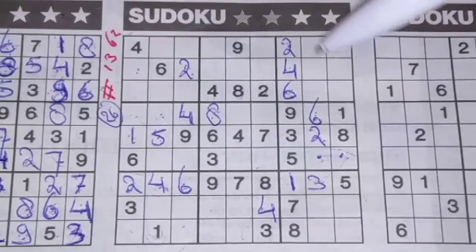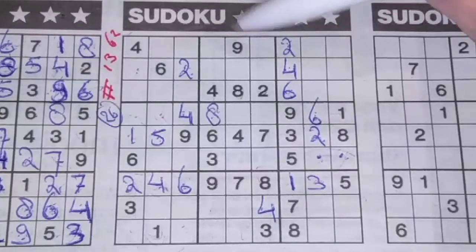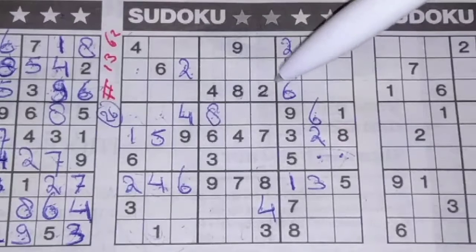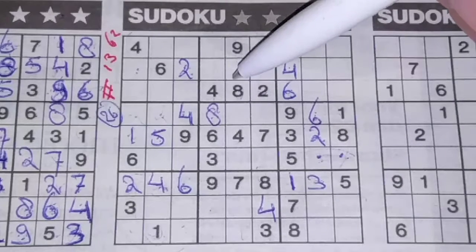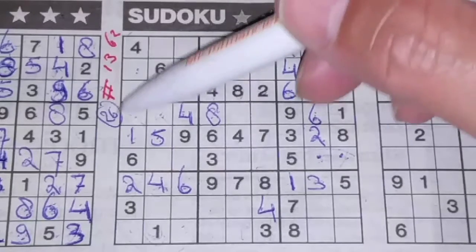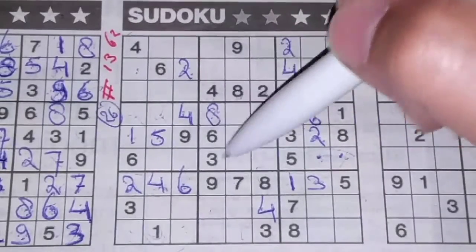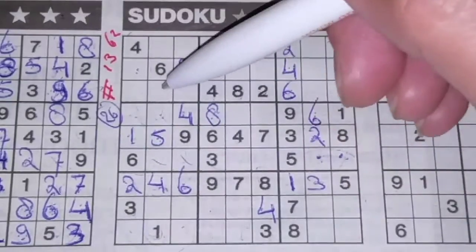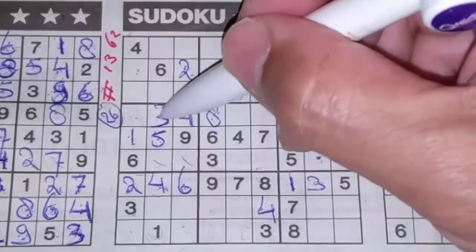Then how about the number 3 in this big square? One of the missing numbers is 3. We see here 3. No 3 in these two boxes. There are 3. No 3 in that box. 1 box left. For the 3 in this big square should be there.